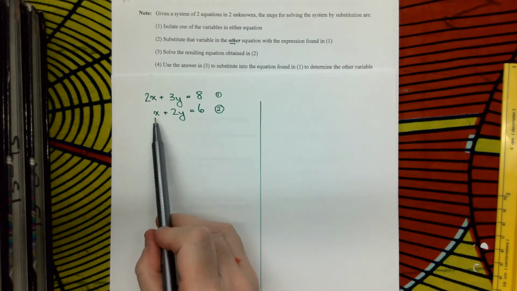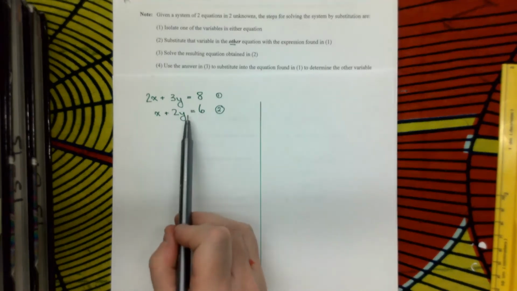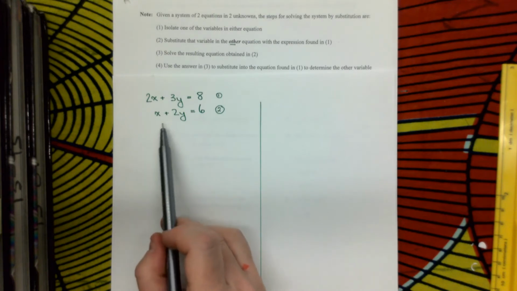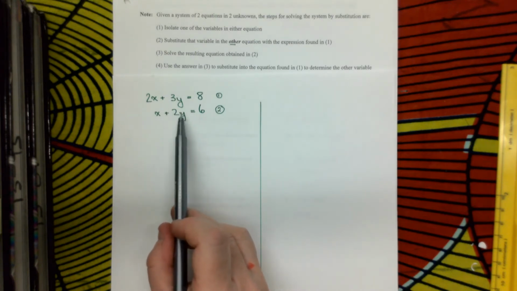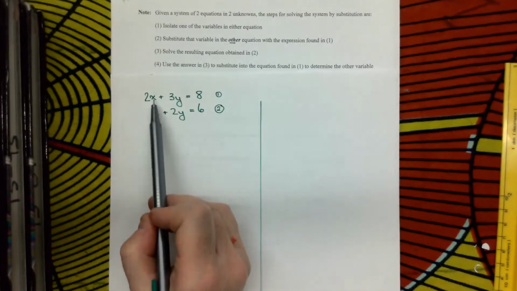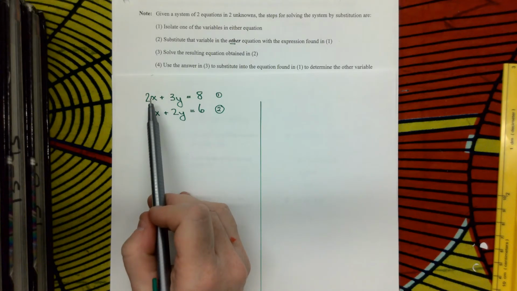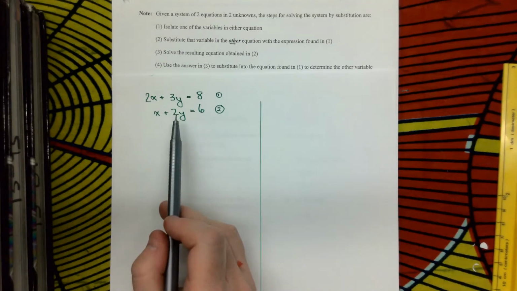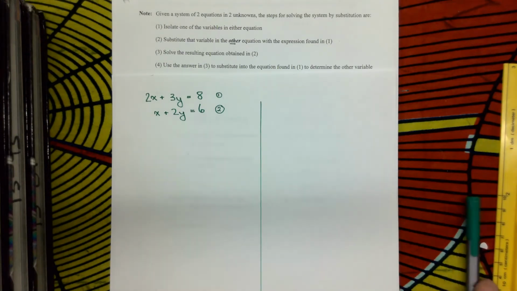When I look at these two equations, I notice that one is going to be a lot easier to do the isolation with. It's because here, x has 2y being added to it, but in essence x is already almost by itself. All we have to do is get rid of this 2y. Whereas if I look up here, x isn't really by itself. I have to get rid of the 3y, but I also have to get rid of the 2. So this equation would be the better one to pick, and the variable that I would isolate for is x.